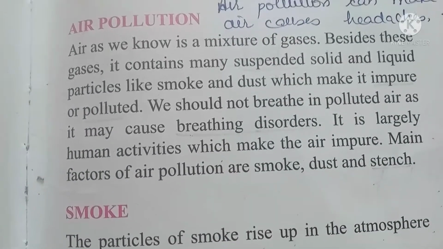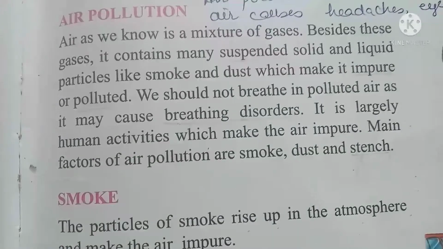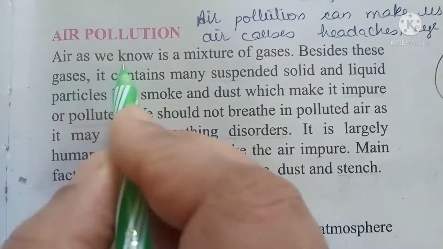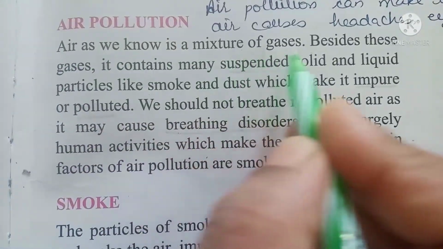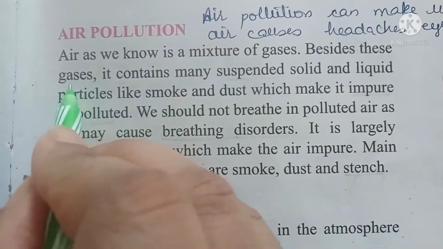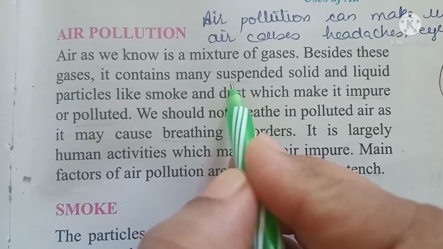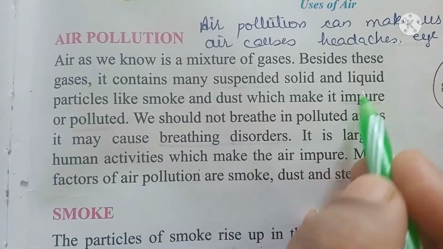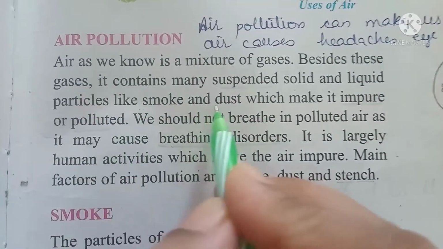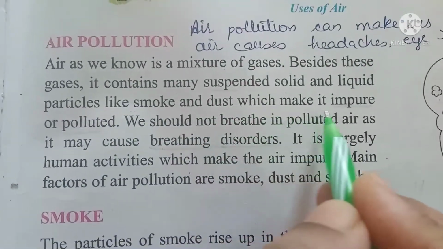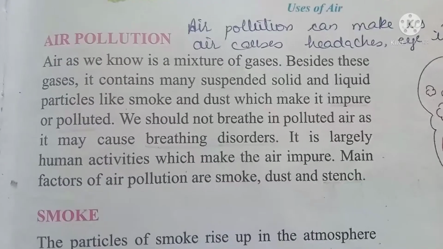Now children, let us learn about air pollution. Air, as we know, is a mixture of gases. Besides these gases, it contains many suspended solid and liquid particles like smoke and dust, which make it impure or polluted.